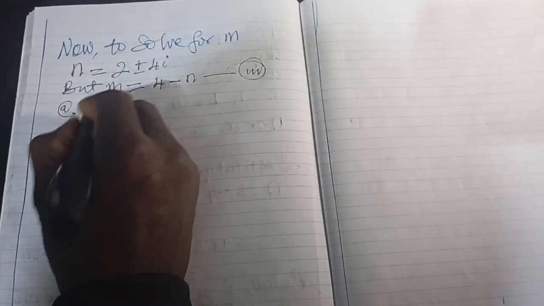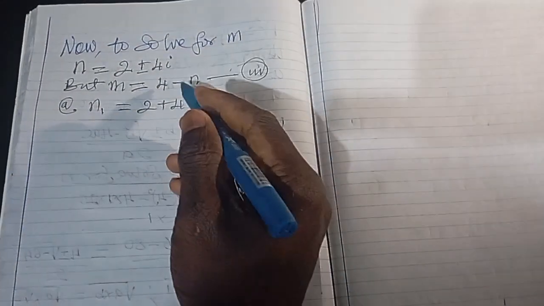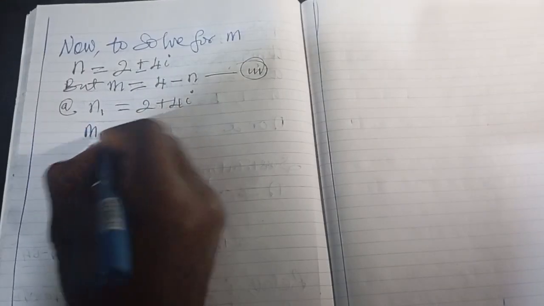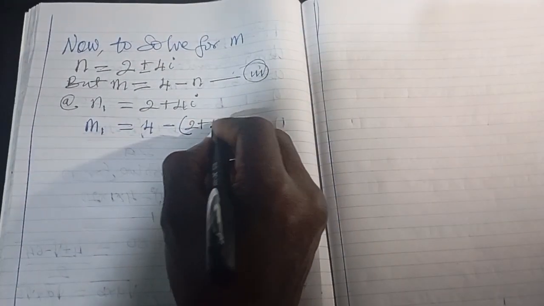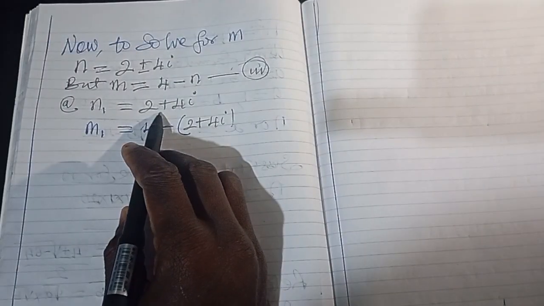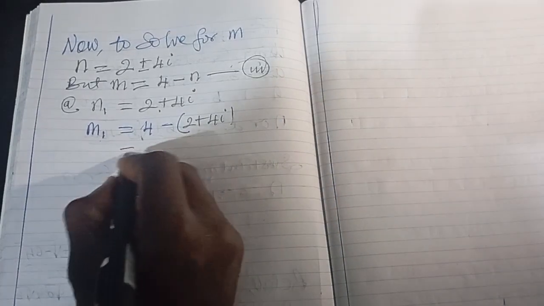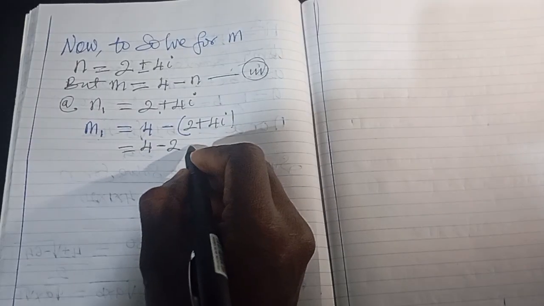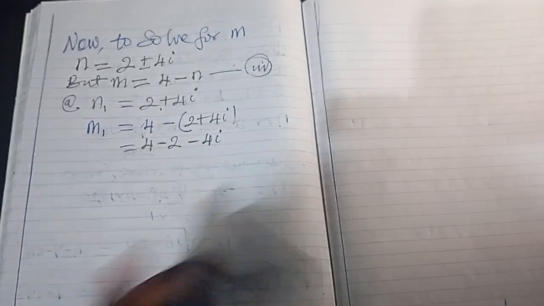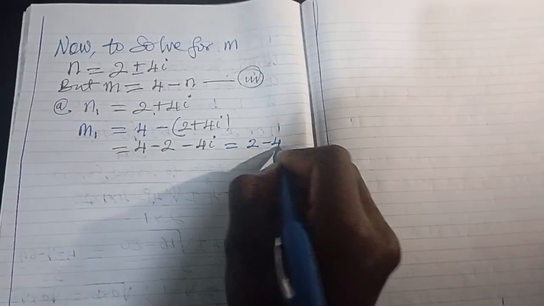So at n1 equals 2 plus 4i, let's substitute. We have m1 equals 4 minus (2 plus 4i). This is our n, so we want to find m1. Now let's subtract. We are going to have 4 minus 2 minus 4i. So this is same as 2 minus 4i.